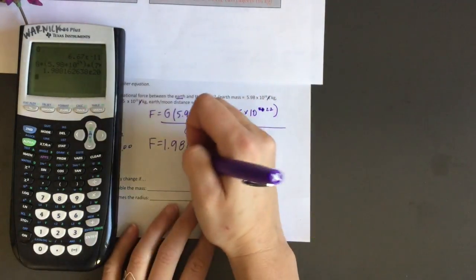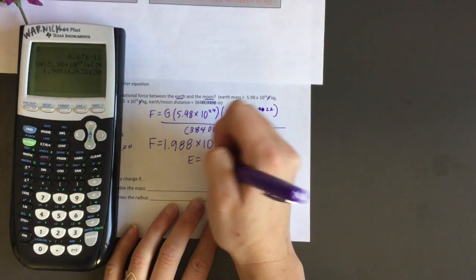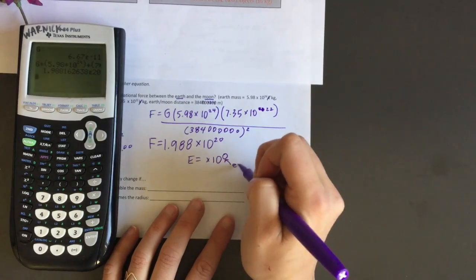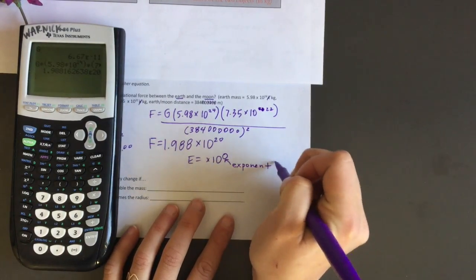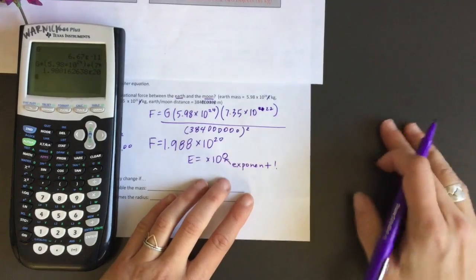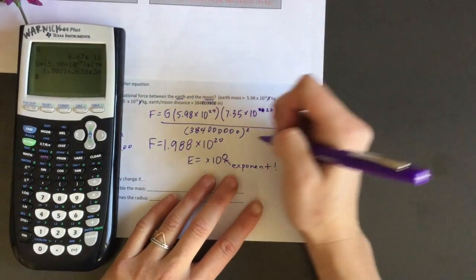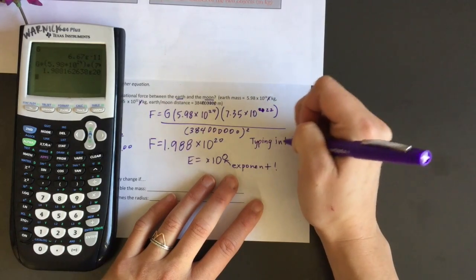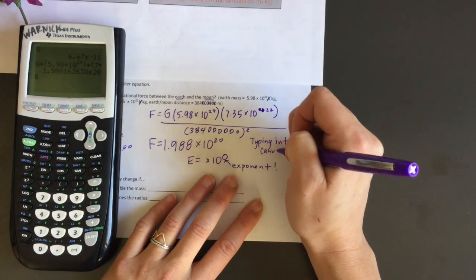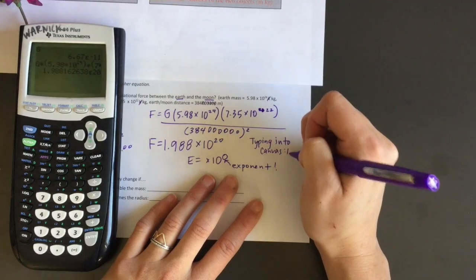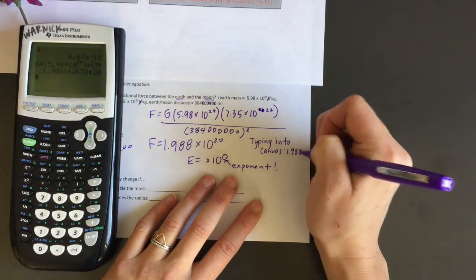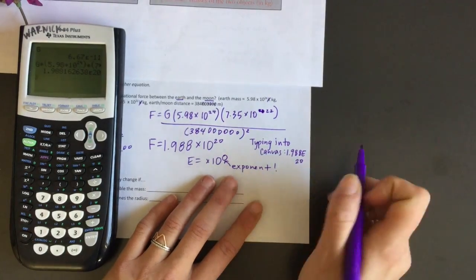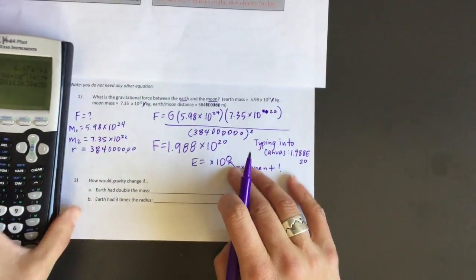Remember, E equals times 10 to the something, to the exponent. And so if I was typing this number into Quest or into Canvas, I would type in 1.988E20. That's the number I would type. E can be capital or lowercase.